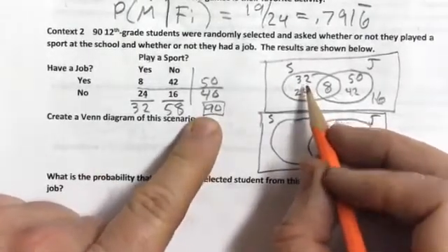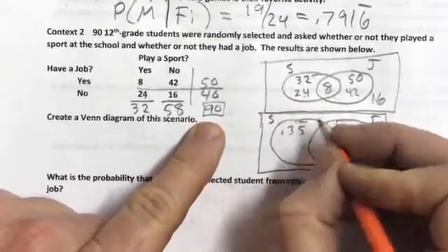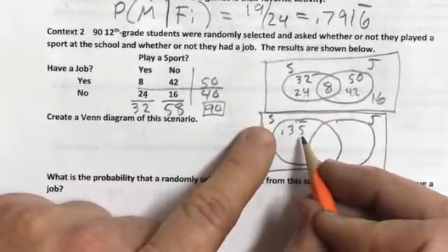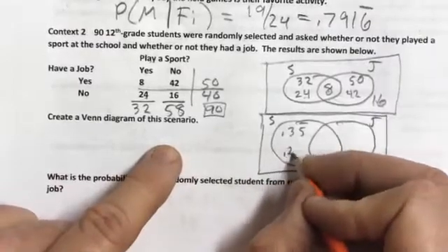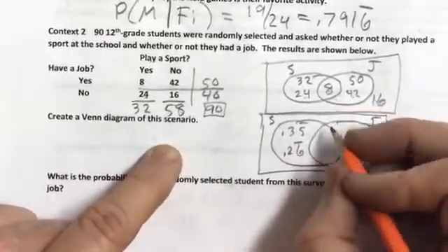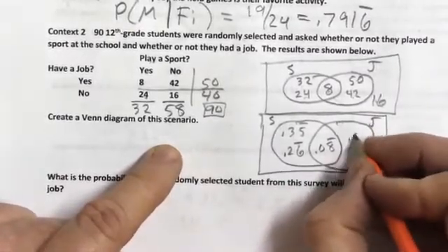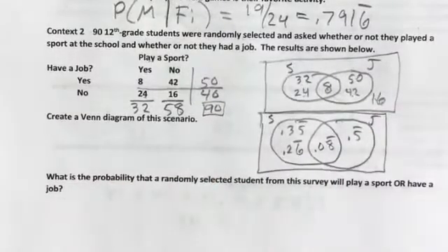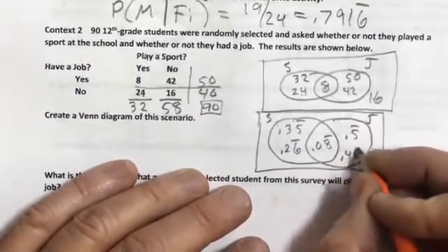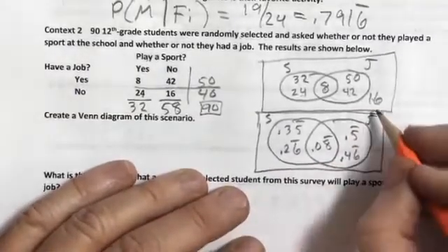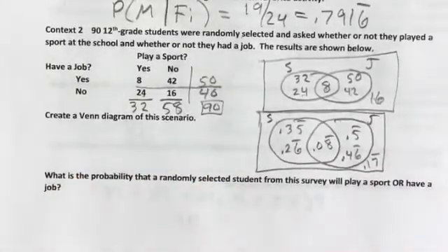If I go 32 divided by 90, I get 0.35 repeating. So about 36% of the students play a sport. And then if I go 24 divided by 90, that is equal to 0.26 repeating. If I go 8 divided by 90, that's 0.08 repeating. If I go 50 divided by 90, that's 0.5 repeating. So about 56% of these students have a job. And then 42 divided by 90, it's 0.46 repeating. And then lastly, 16 divided by 90, that's 0.17 repeating. So that's just converting them to a proportion.